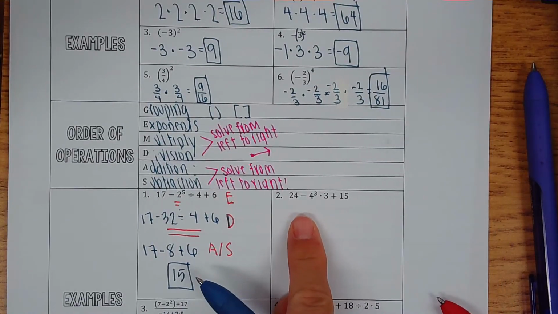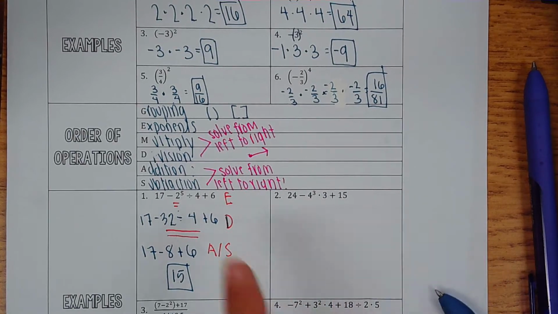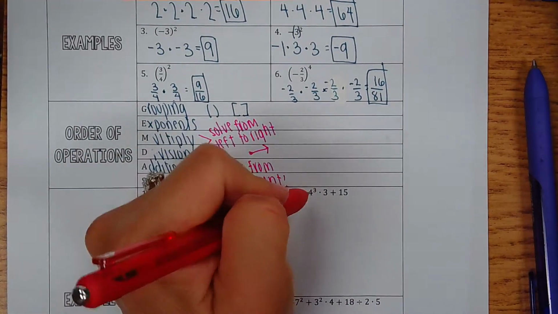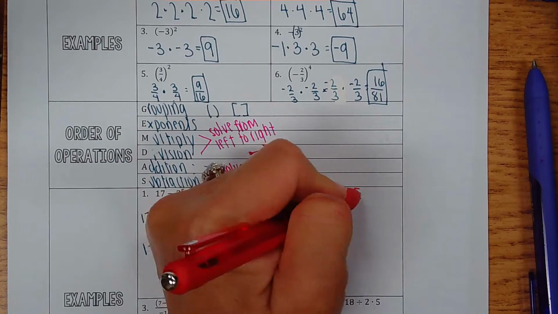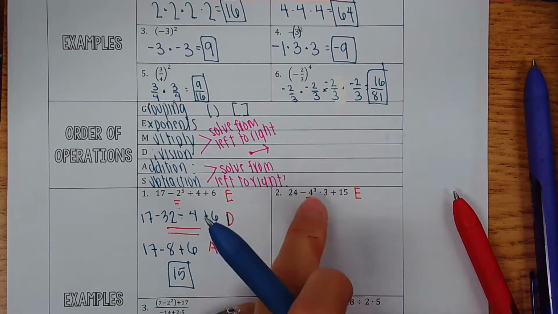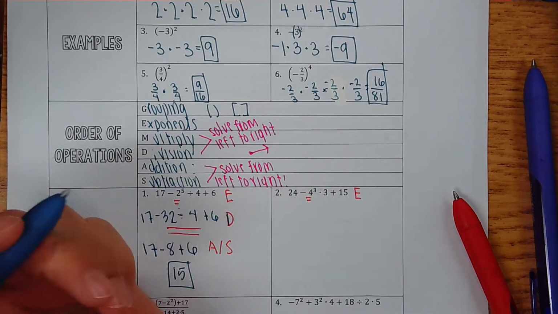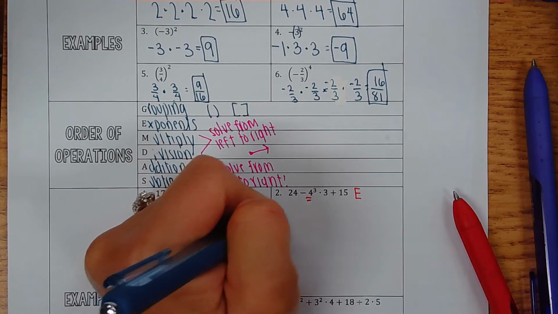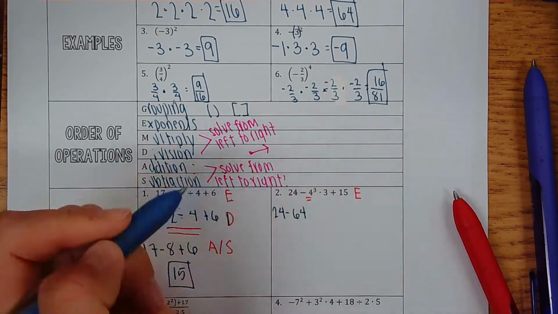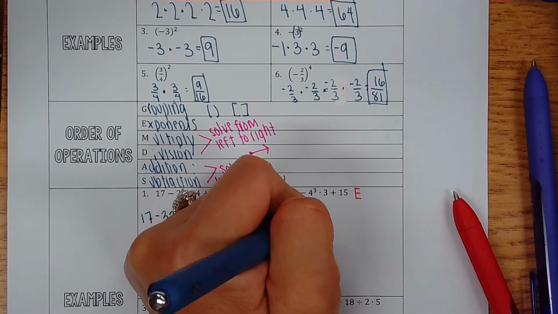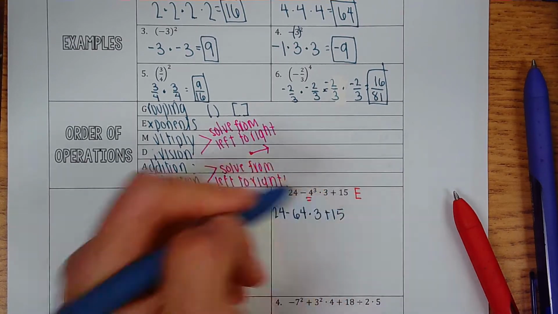Okay, welcome back if you paused me. If not, we're starting again. There's no grouping symbols, but there is an exponent. So I'm going to do this exponent first. Negative 4 to the 3rd is 64. So 24 minus 64 times 3 plus 15.